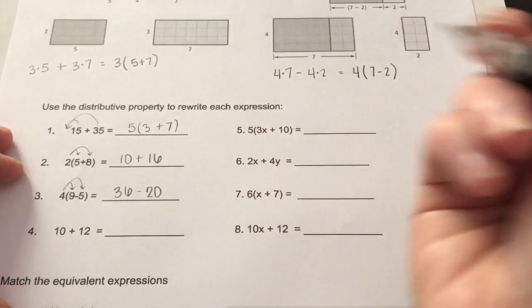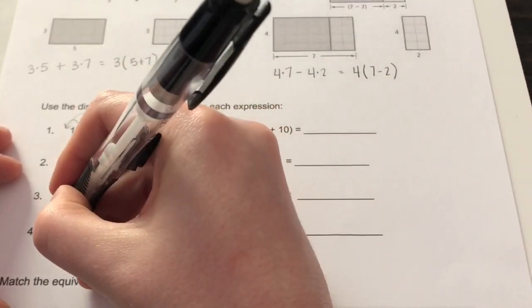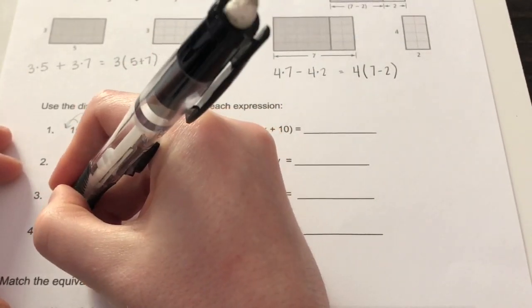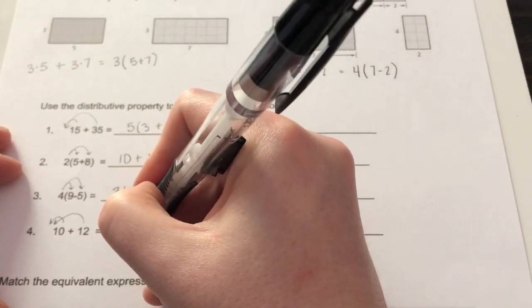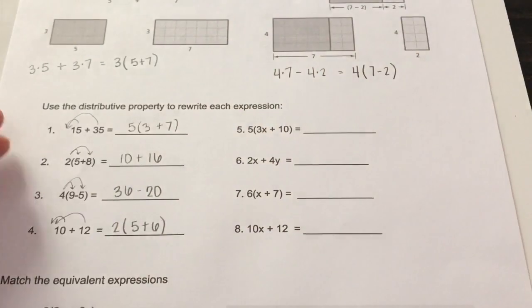Oh, we already did this one on the other page, but that's fine. We'll do it again. 2 and 5 and 6.